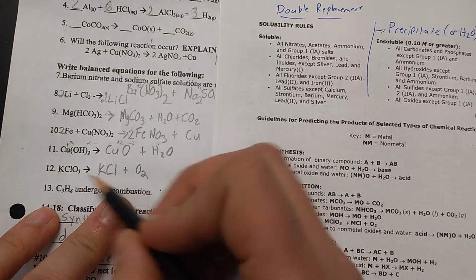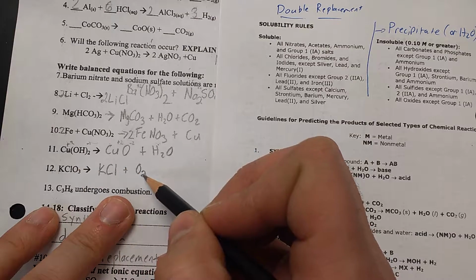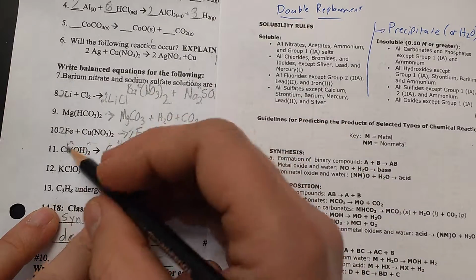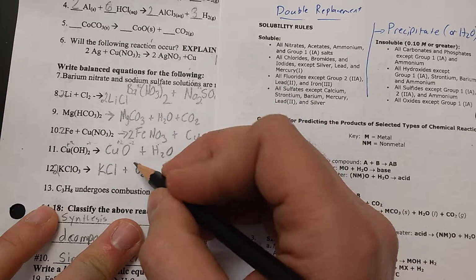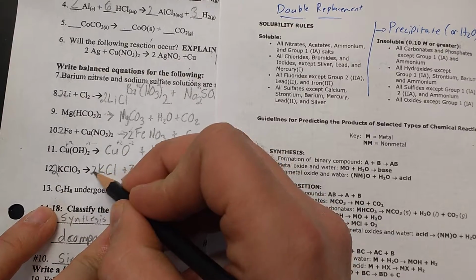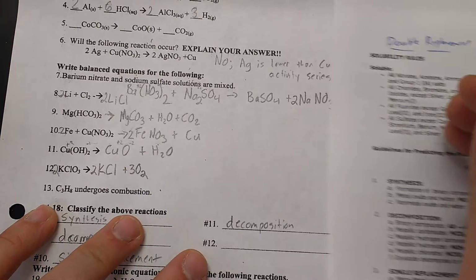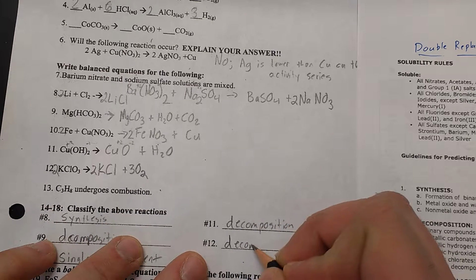Then to balance this, we've got a potassium, we've got a chlorine on each side, we've got 3 oxygens here and 2 oxygens there. The only way to get those equal is to get 6 on each side. So put a 2 in front of potassium chlorate, a 3 in front of the oxygen, and we also need to put a 2 in front of the potassium chloride. And that was another decomposition.